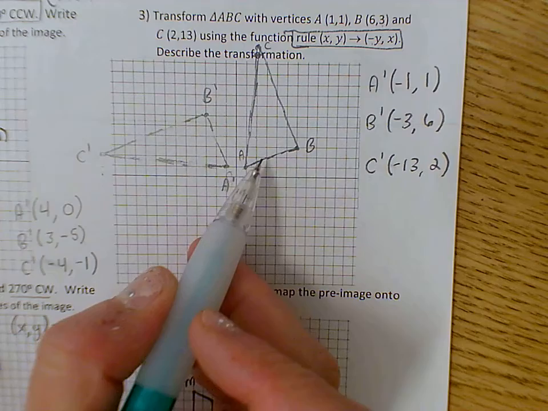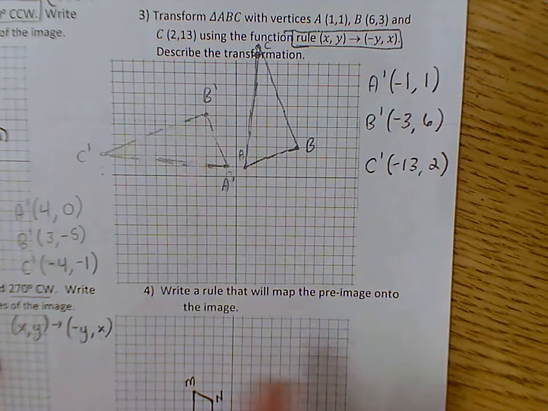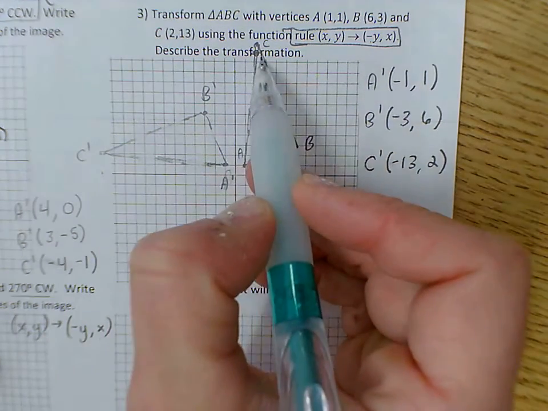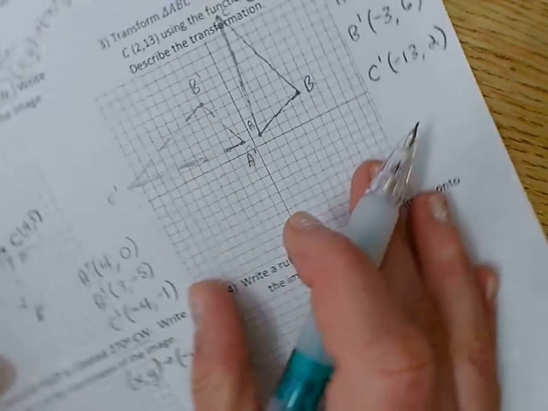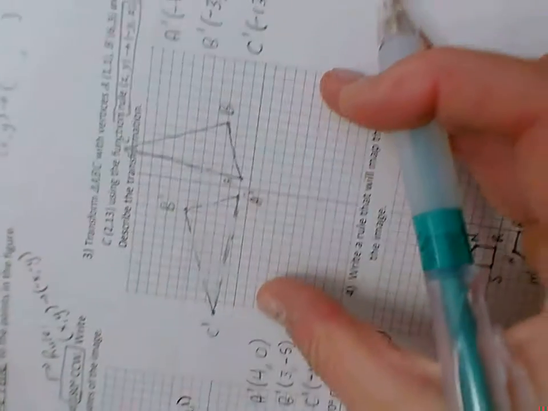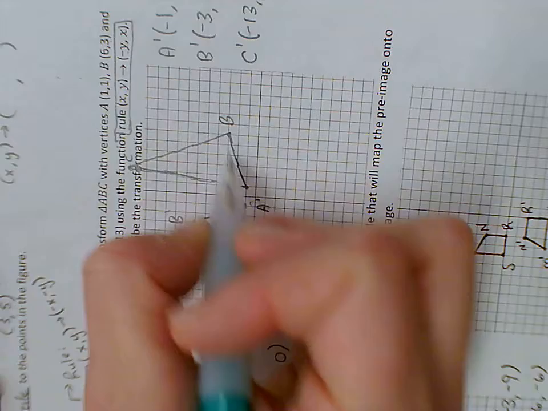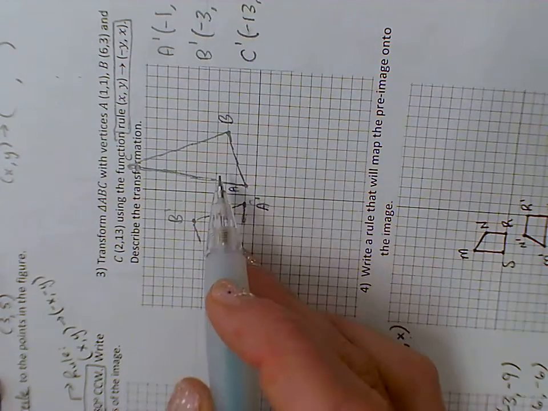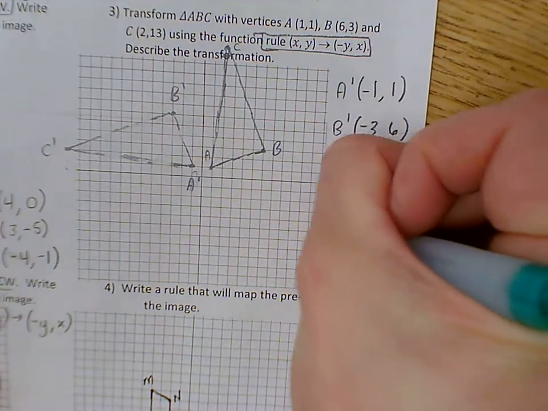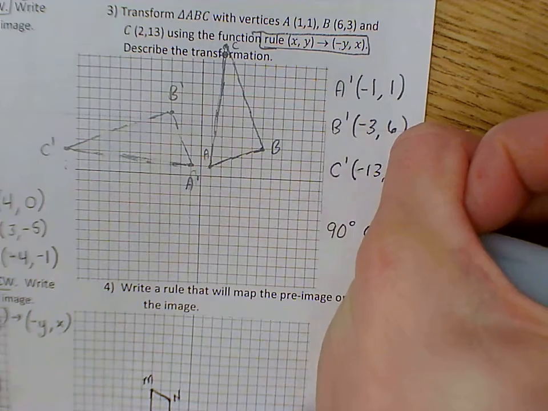So notice, if you realize that you can just turn your paper this way 90 degrees, you'll see that that actually ends up where this one was. And so 90 degrees counterclockwise would actually make it match up. So that's actually an option.